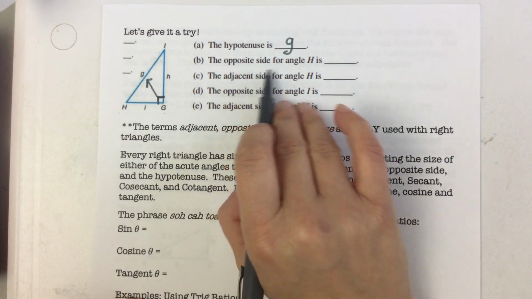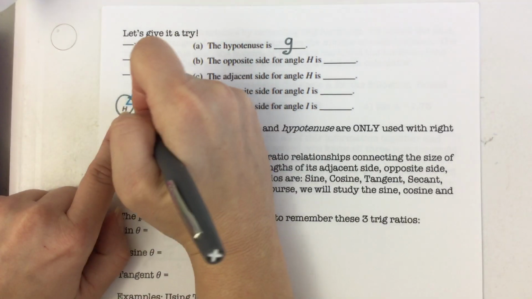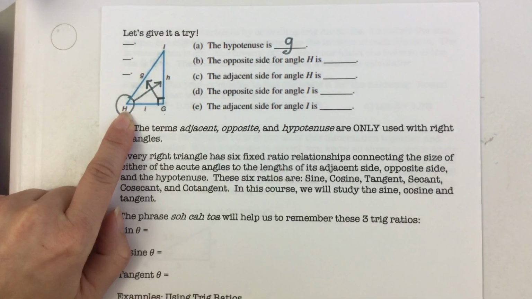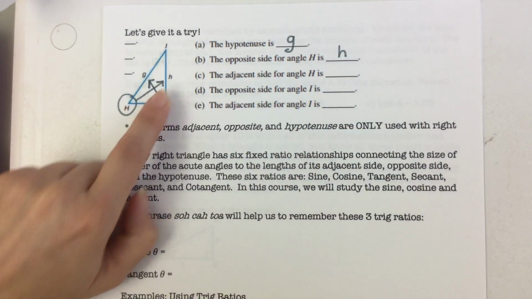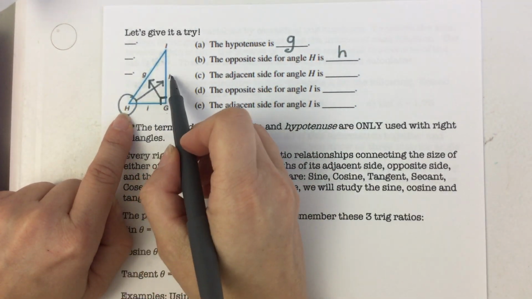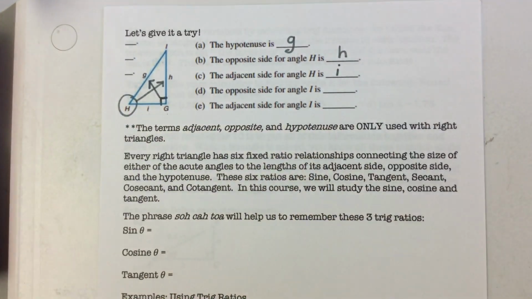The opposite side of angle H, so that means I'm focused on H. To find the opposite, you draw an arrow from that angle, so the opposite is H. The adjacent, so from H, this is the opposite. This is the hypotenuse. The adjacent is the third side, so it would be I.